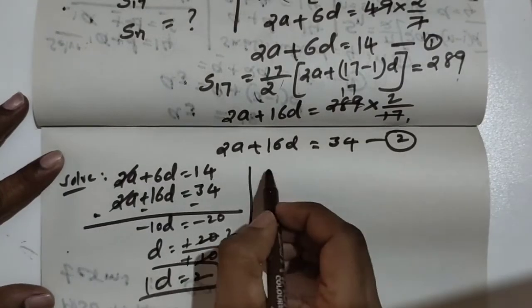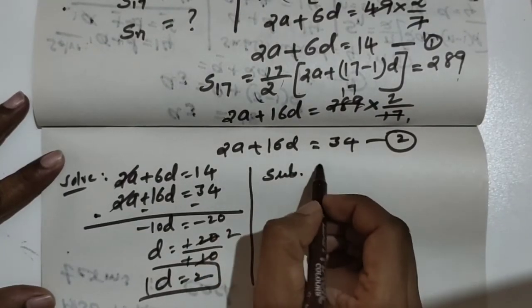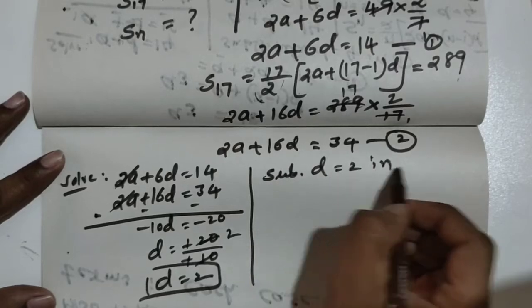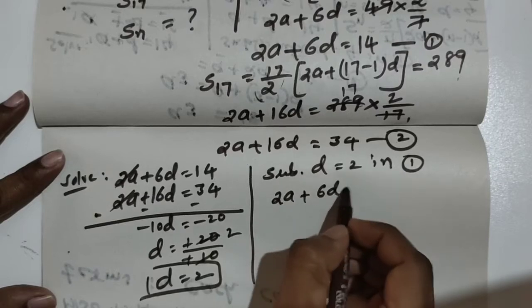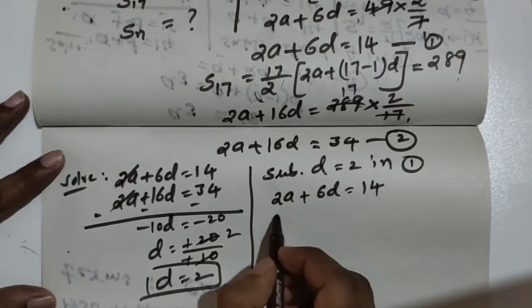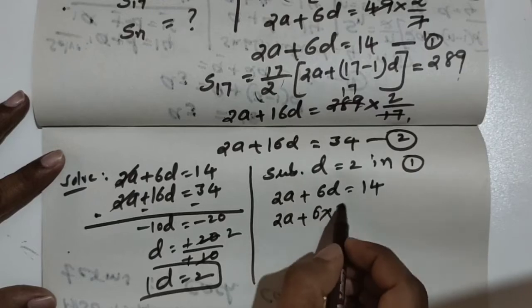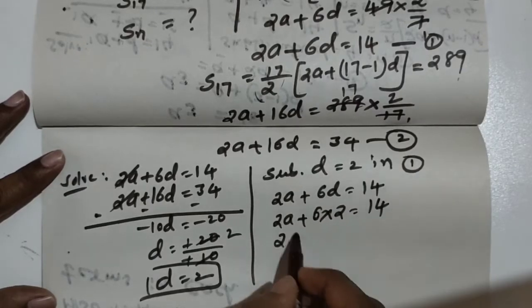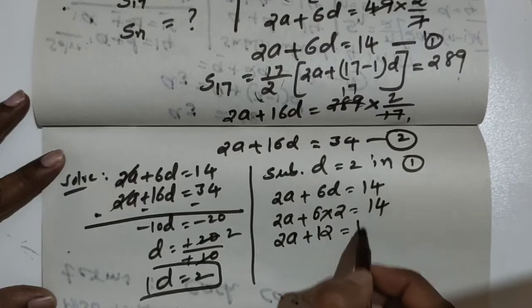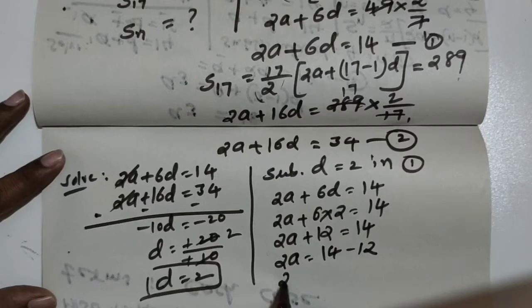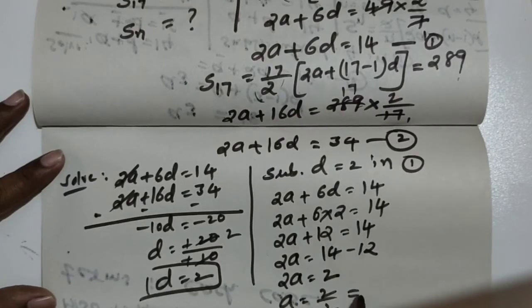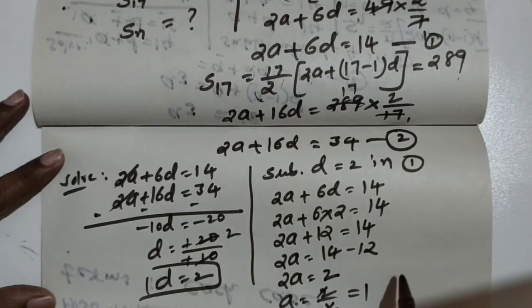Then substitute d is equal to 2 in equation 1. So here we have equation 1, 2a plus 6d equal to 14. So 2a plus 6 into 2 is equal to 14. 2a plus 12 is equal to 14. 2a is equal to 14 minus 12. 2a is equal to 2. Then a is equal to 2 by 2, simply a is equal to 1. So we have here a is equal to 1, d is equal to 2.